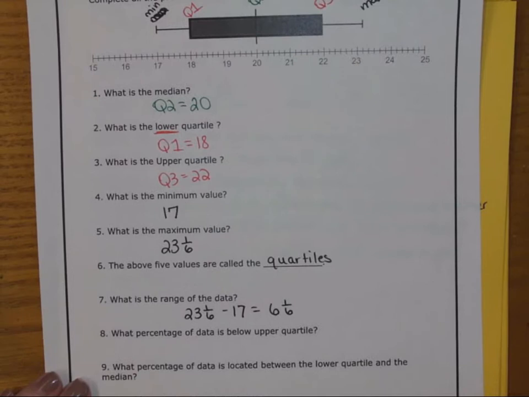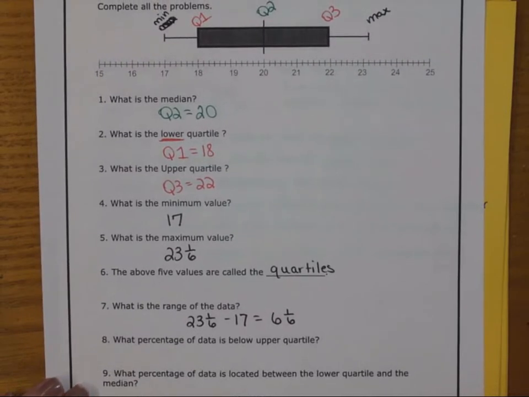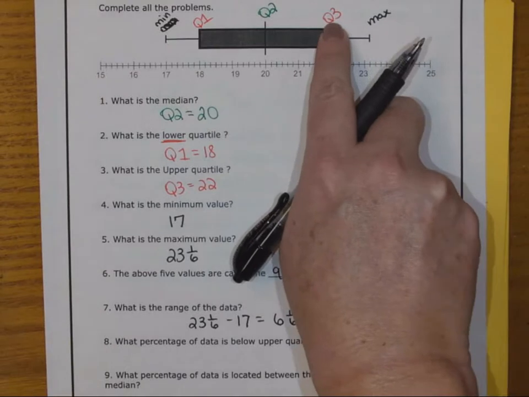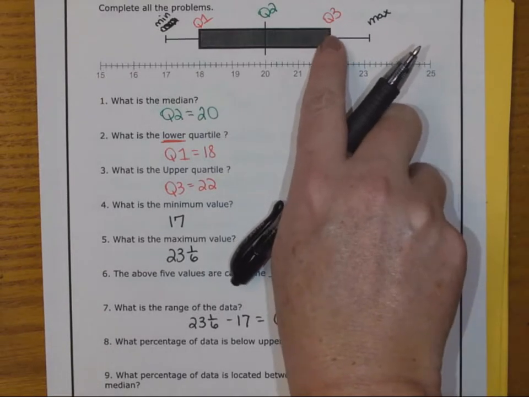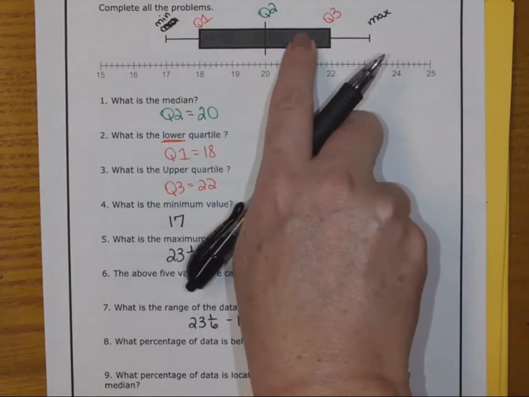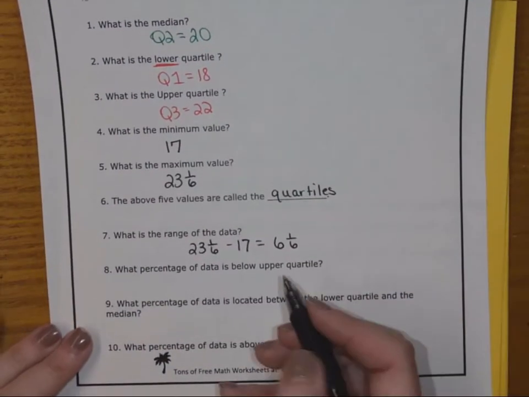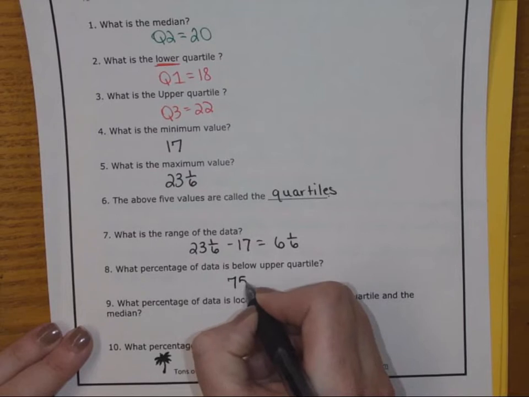All right, so let's slide this back. What percentage of data is below the upper quartile? So here's the upper quartile. What percentage of data would be below that? Well, let's figure that out. Each of the 3 sections would have 25% in them, right? So the percentage of data that is below the upper quartile would be 75%.